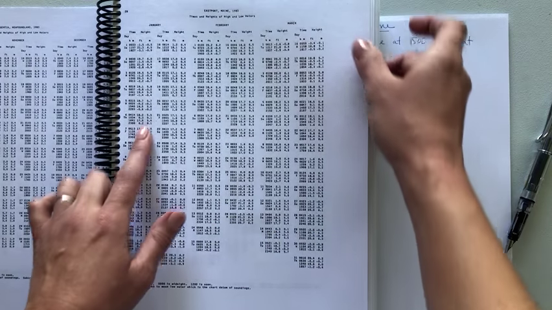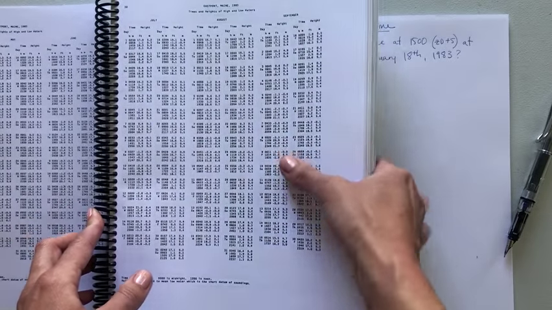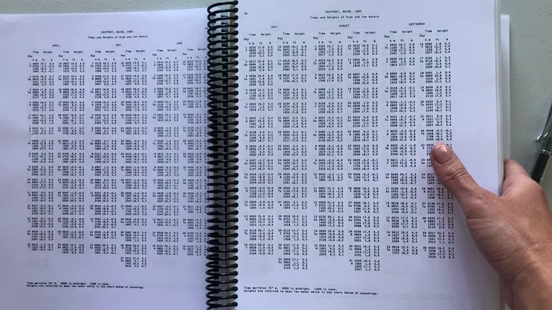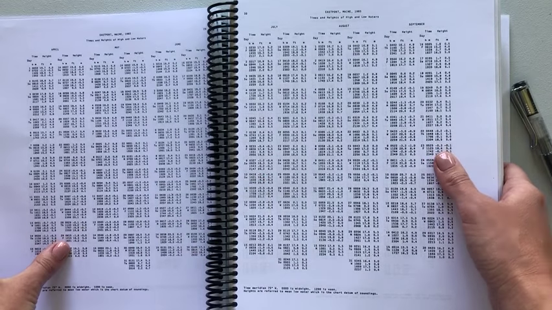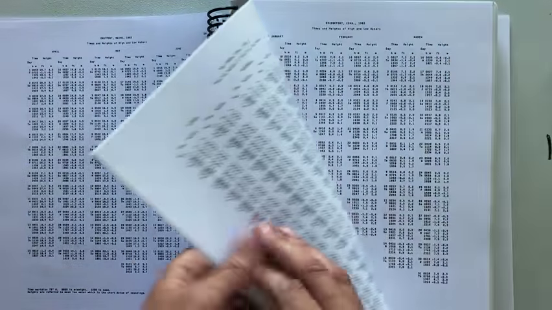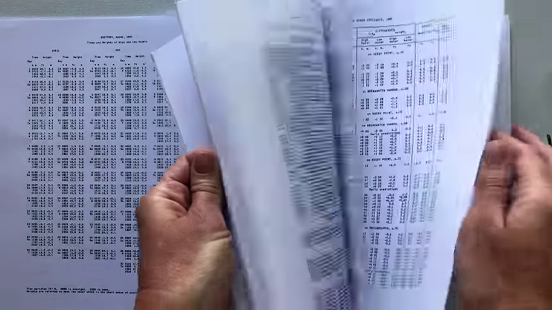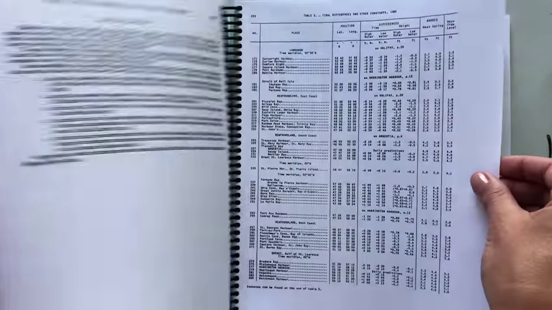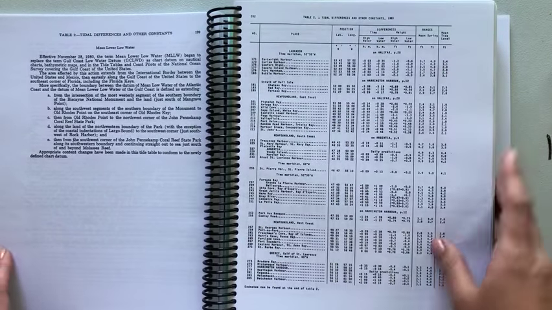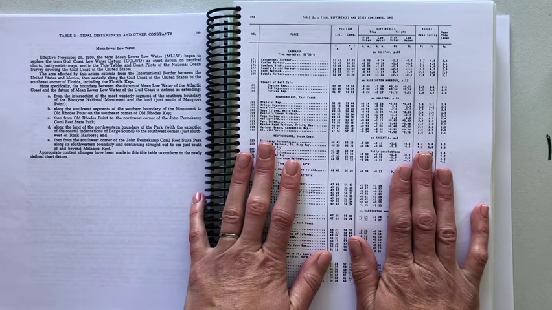We have pages January, February, March, and we come over here, we have April, May, June, July. It would be a huge book if this was for every single station ever. So in order to minimize, we use subordinate stations that reference our reference stations. So Table 2, tidal differences and other constants. Table 2 is corrections for subordinate stations.